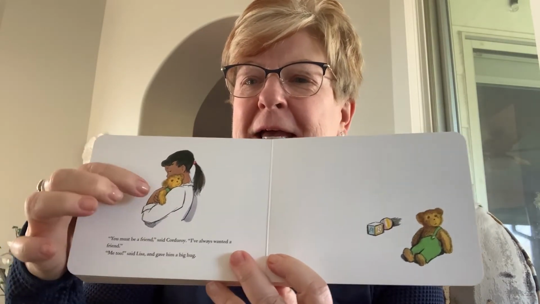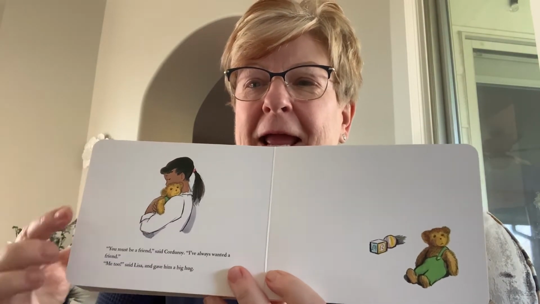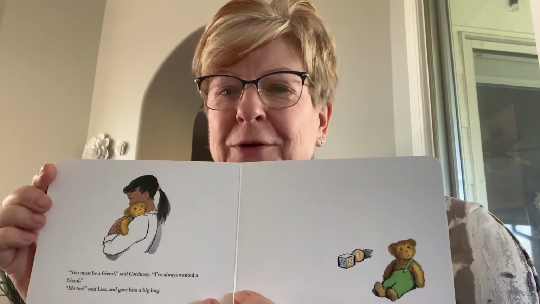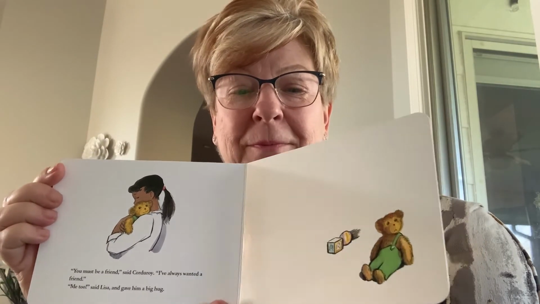So there's Lisa and there's Corduroy, and they have a new friend in each other, and Corduroy has a new home. The end. I hope you enjoyed this book as much as my grandkids do.